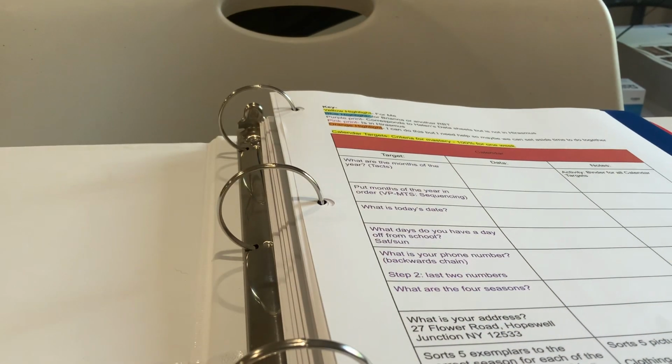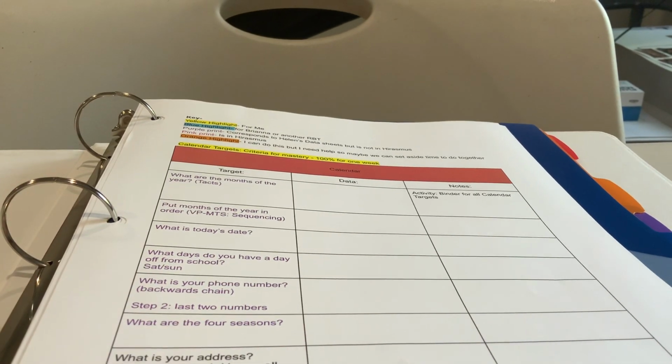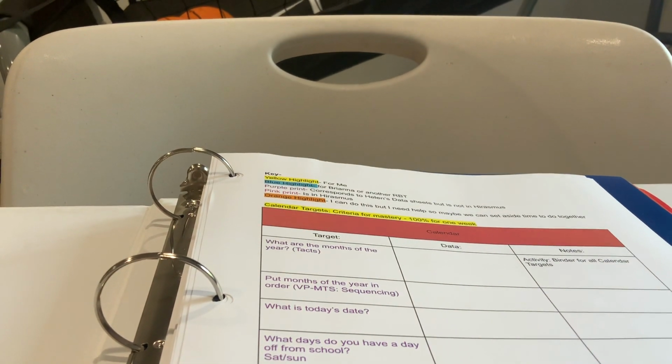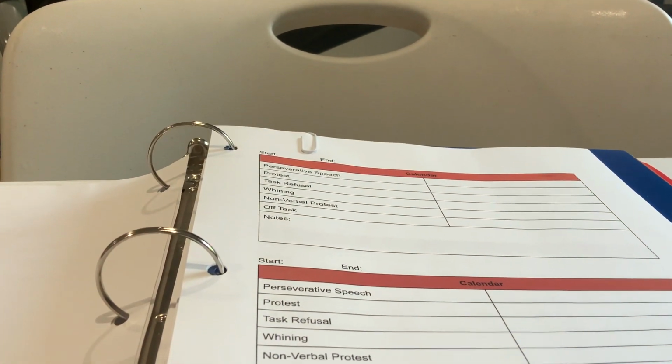Okay, so every day I figured you guys, at the beginning of every block, would open up the binder, take out your data sheets, and put them onto a clipboard. I have a bunch of clipboards. I put them over there. And then you could just go sit in the calendar area, quickly do the thing, plus minus. And then in the back of that, I have these.